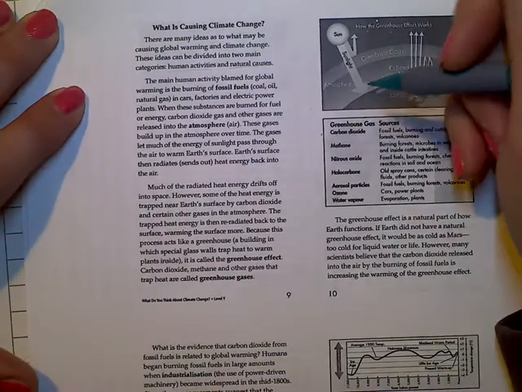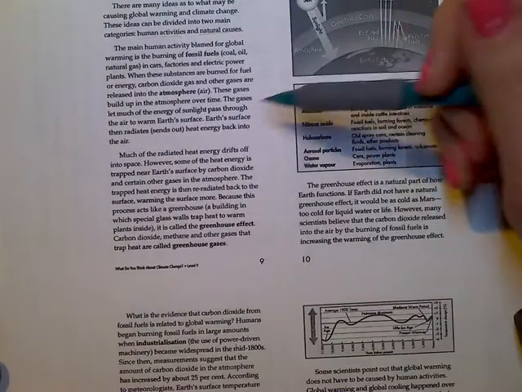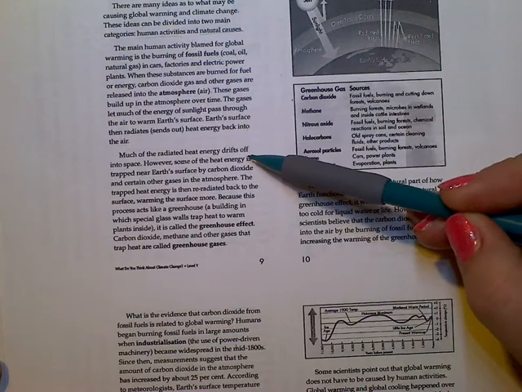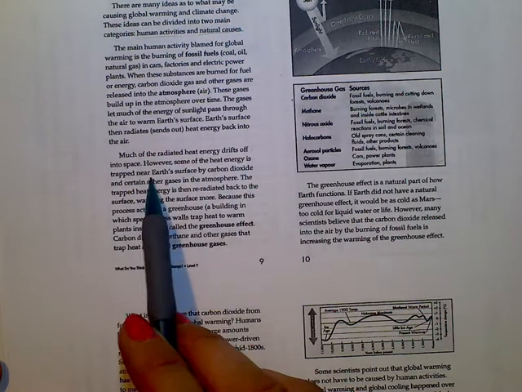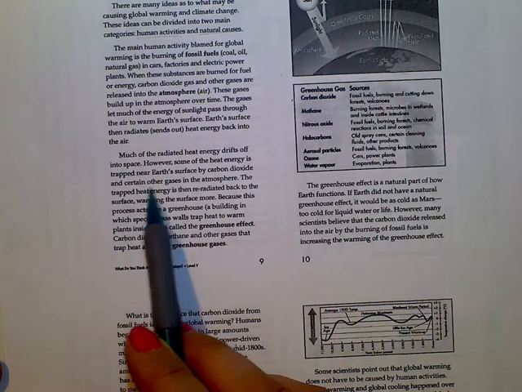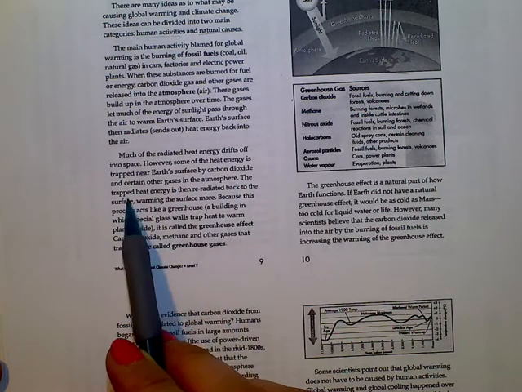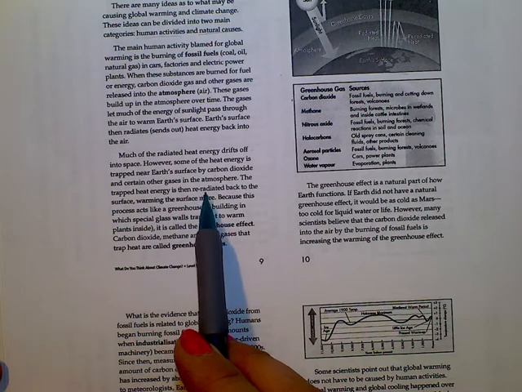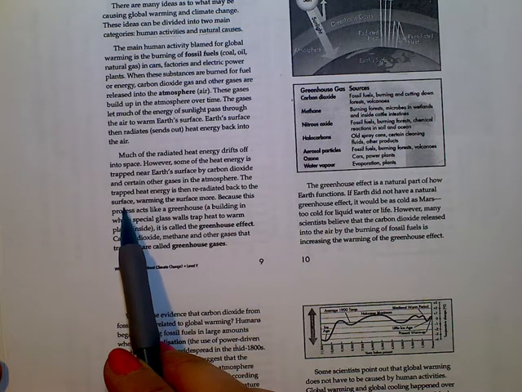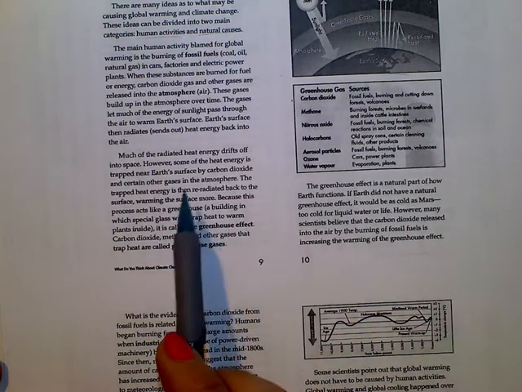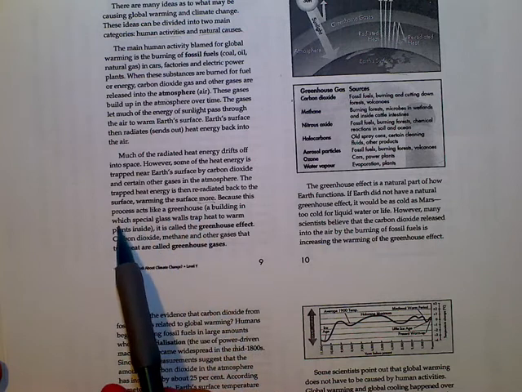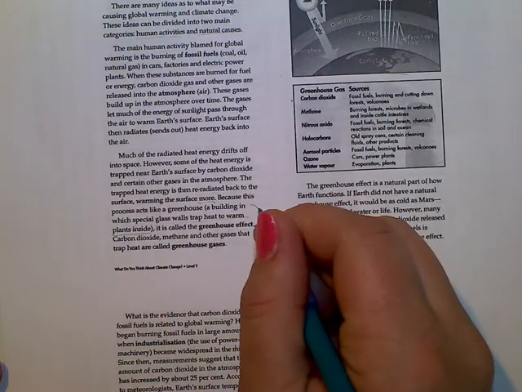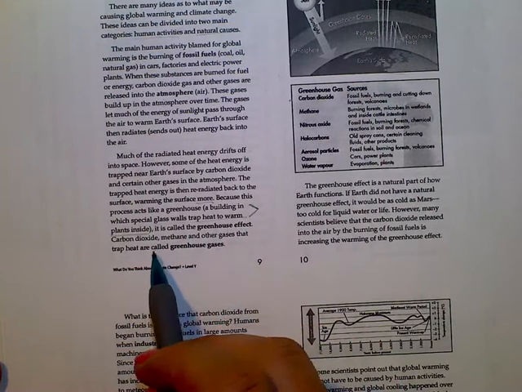Sorry, I'm trying to mess with the visual part. As much of the radiated heat energy drifts off into space. However, some of the heat energy is trapped near Earth's surface by carbon dioxide and certain other gases in the atmosphere. The trapped heat energy is then radiated back to the surface, warming the surface more. Because this process acts like a greenhouse, a building in which special glass walls trap heat and warm plants. I didn't know that, I mean, I kind of figured that's how they got it, but it is called the greenhouse effect.